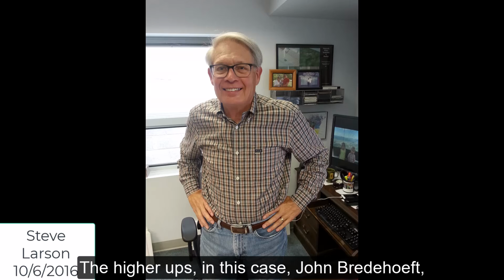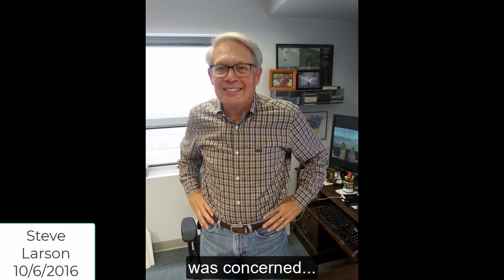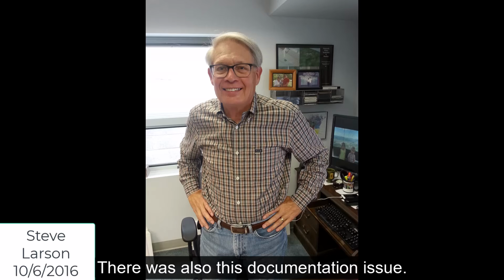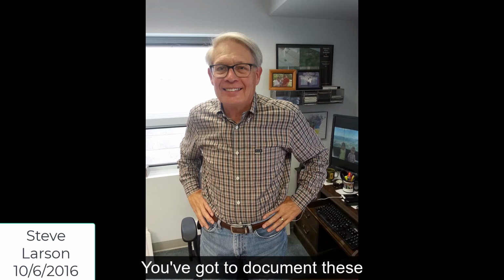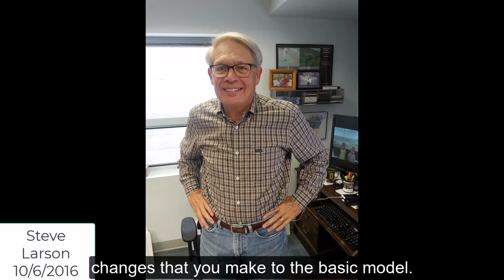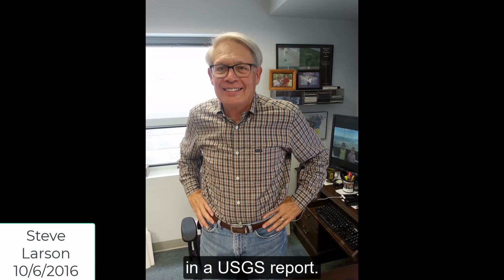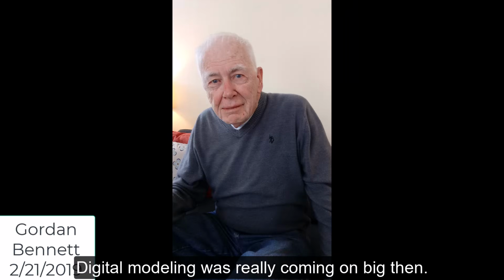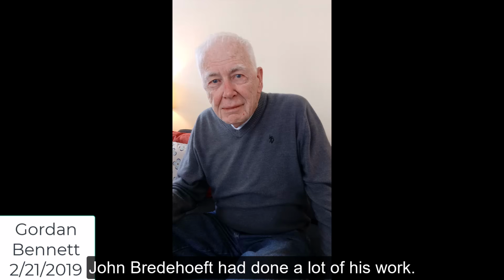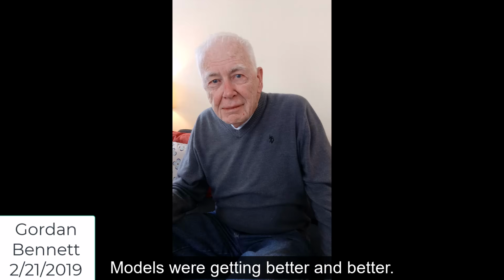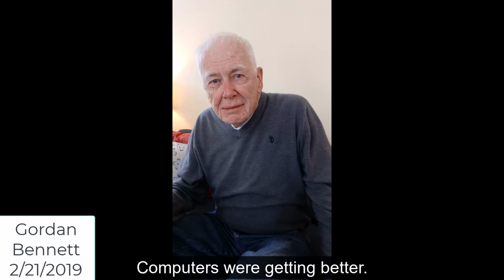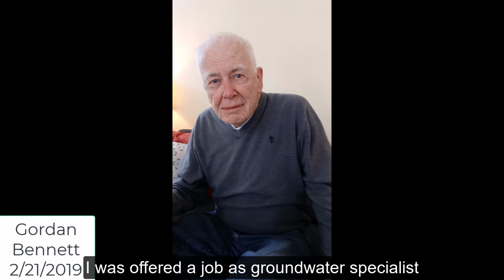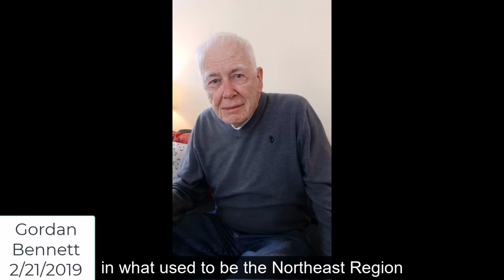And the higher-ups, in this case John Bredehoeft, were concerned. There was also this documentation issue: you've got to document these changes that you make to the basic model. Because the basic model is described in the USGS report, but you've changed it, and you've got to document. So documentation became an issue, and every project had to reinvent the wheel, documenting something. Digital modeling was really coming on big then, and Bredehoeft had done a lot of this work. The models were getting better and better. Computers were getting better.